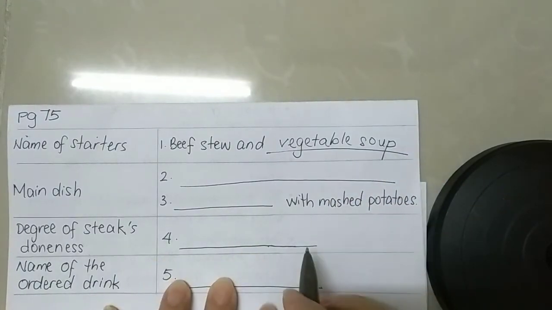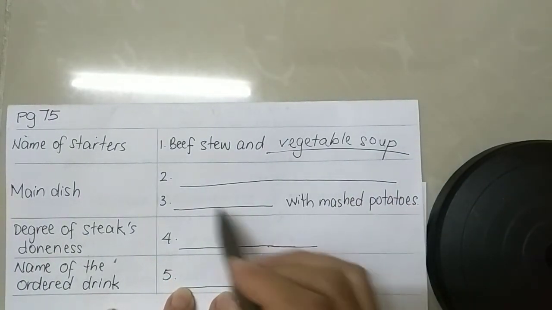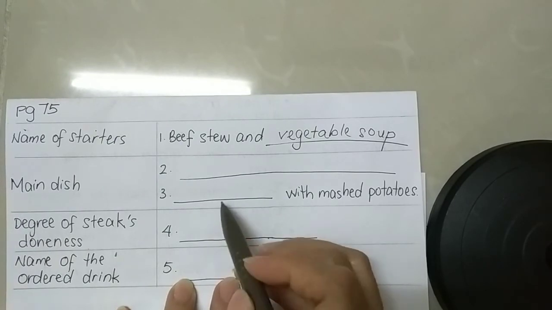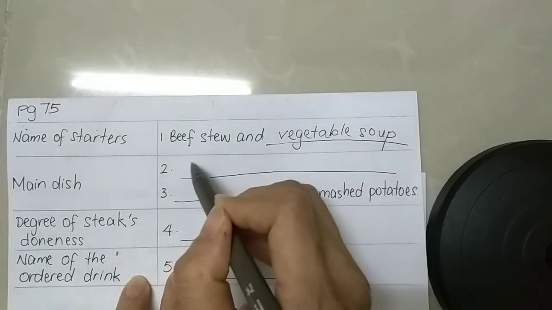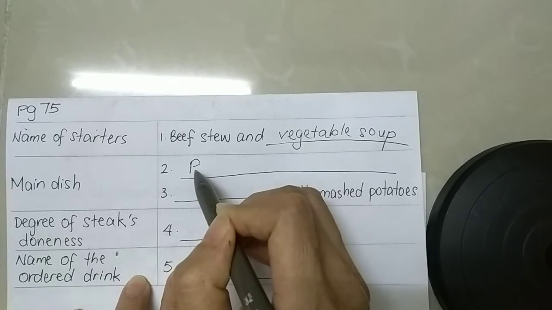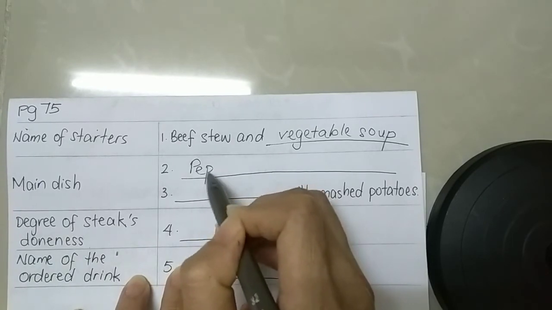Now make sure the spelling is correct. As for main dish, there are 2. First one will be pepper steak.